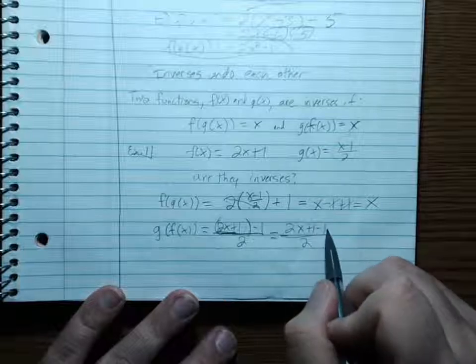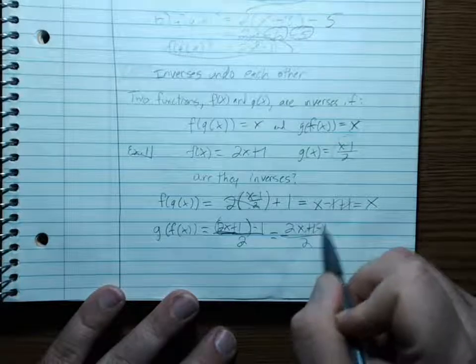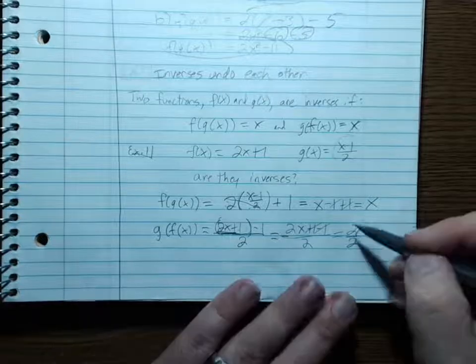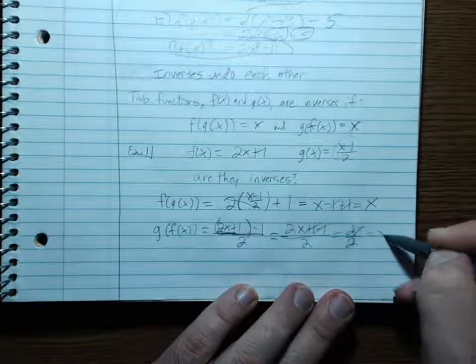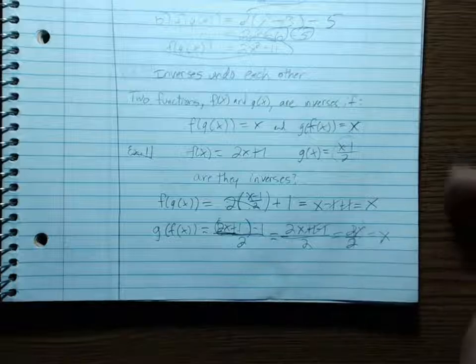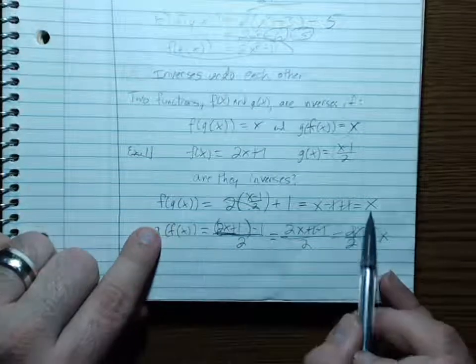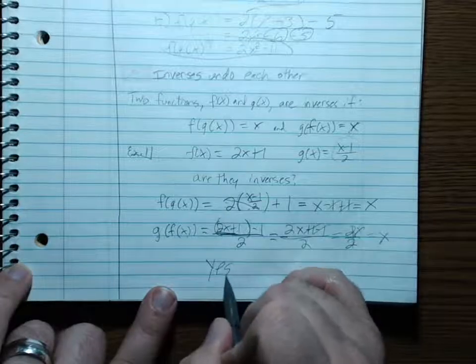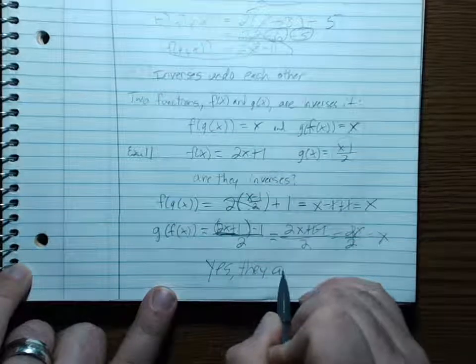And look, 1 minus 1 is 0. These cancel out, and I'm left with 2x over 2. And look, 2 divided by 2 is 1. 1 times x is x. So f of g of x equals x. g of f of x equals x. So yes, they are inverses.